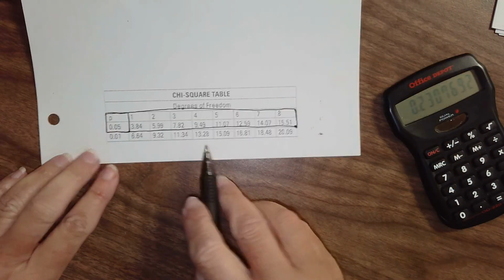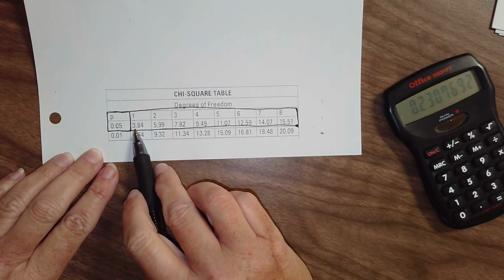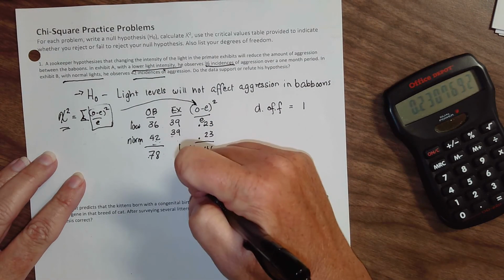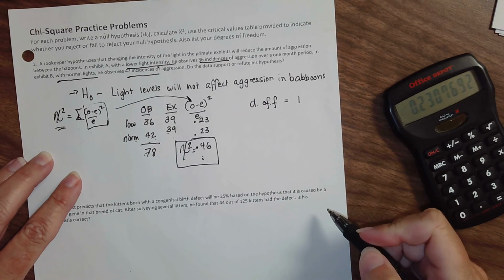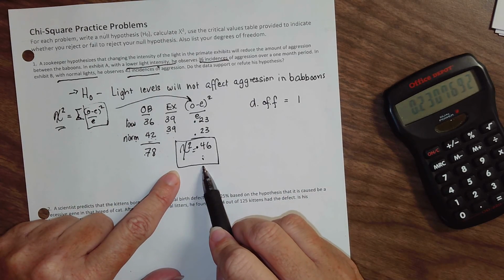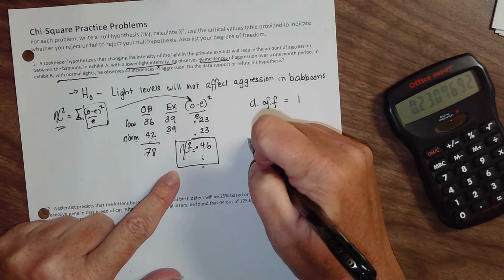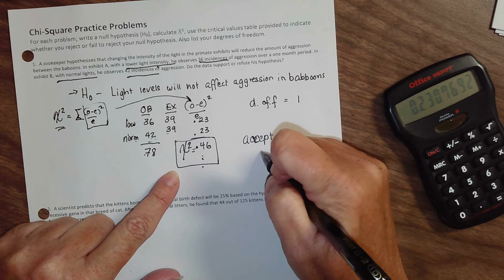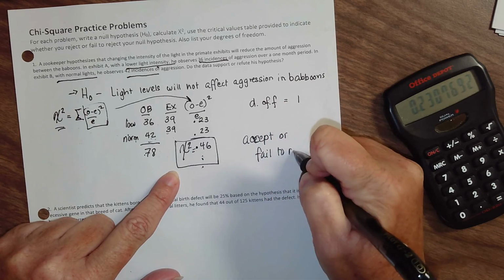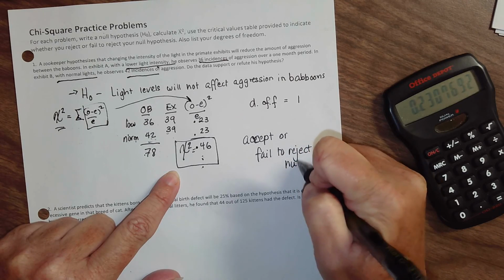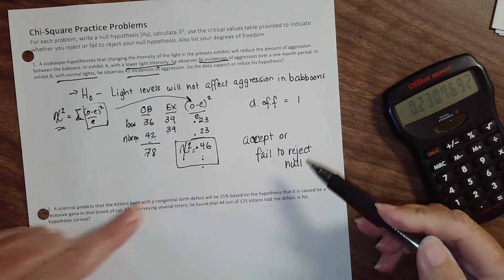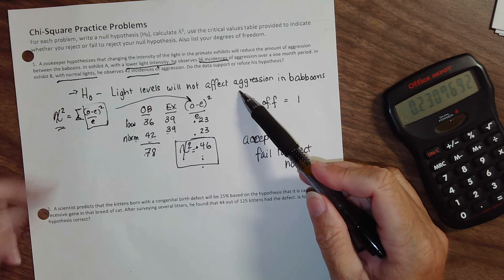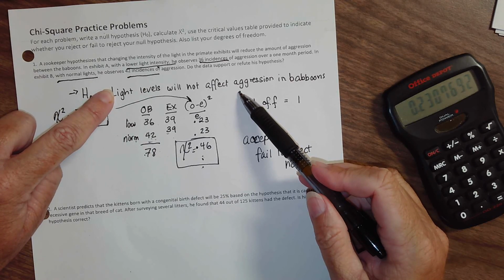You're going to go down here to your critical values table. Here's 1. 3.84 is the critical value. My chi-square value was 0.46. If your chi-square value is lower than the critical value, then you are going to accept, or in other words, fail to reject the null hypothesis. In other words, based on the data you have, you're accepting that light levels do not affect aggression in baboons.